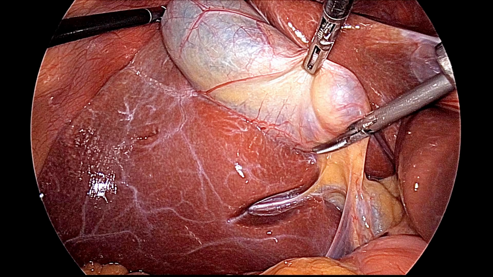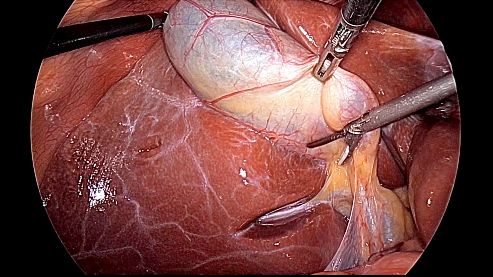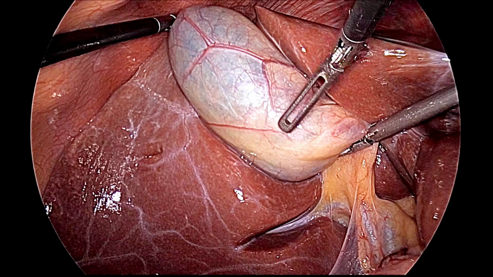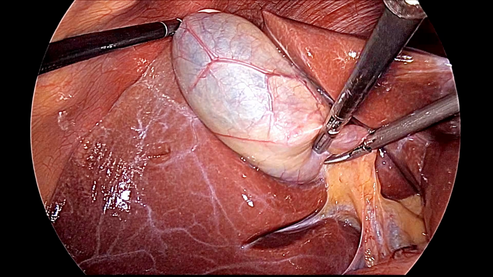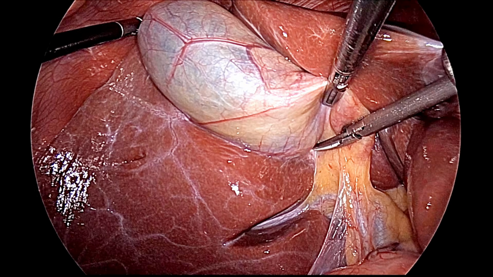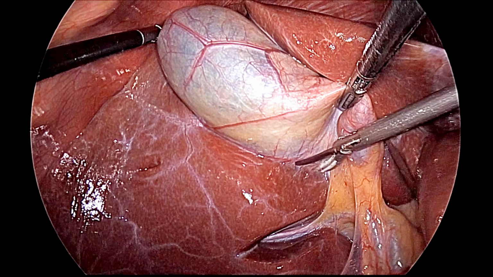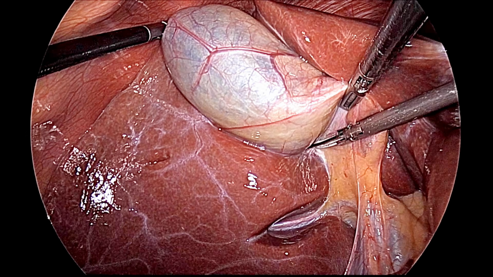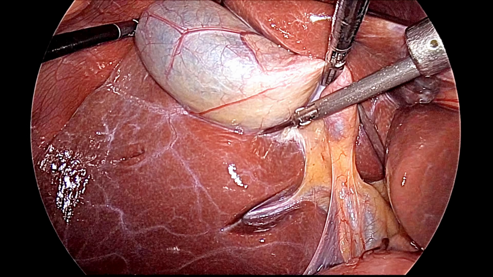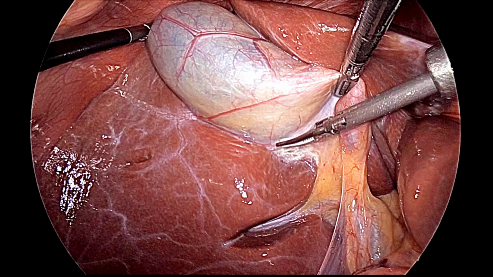So, the posterior peritoneal dissection is started. We should only cut the peritoneum, and we should try to avoid keeping the vibrating jaw towards the gallbladder, otherwise it will puncture. Slowly, at least one third of the posterior peritoneum of the gallbladder should be separated.